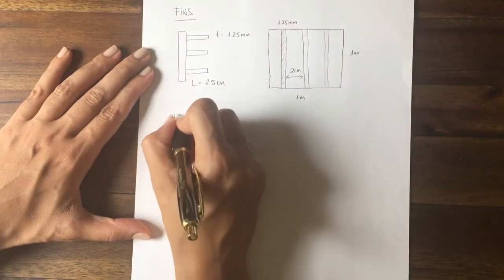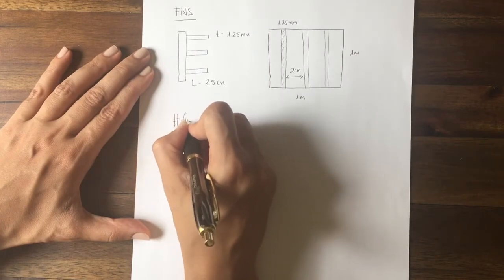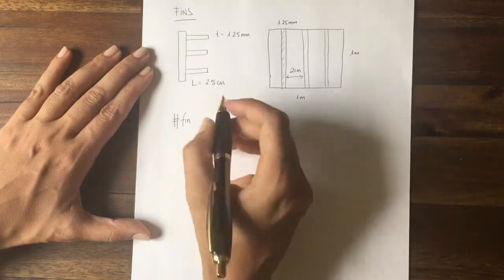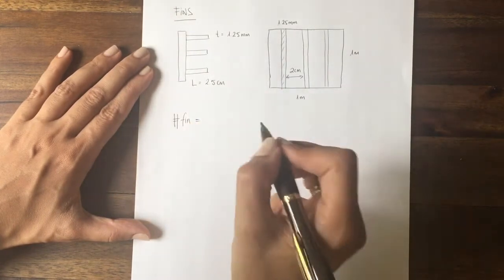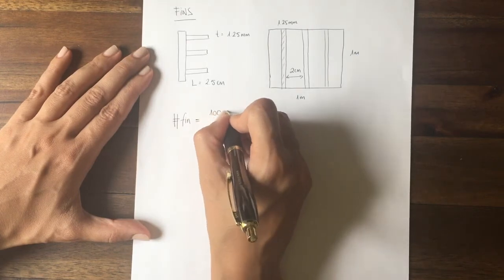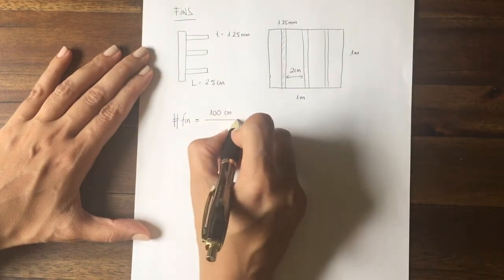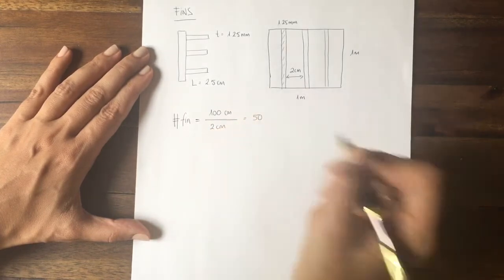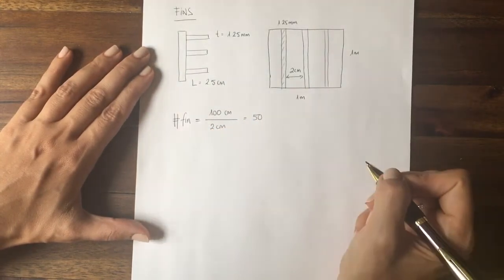So the number of fins that we can place on this size of the plane is equal to 100 centimeters, which is 1 meter, over 2 centimeters, and this is equal to 50. So we have 50 fins in total.